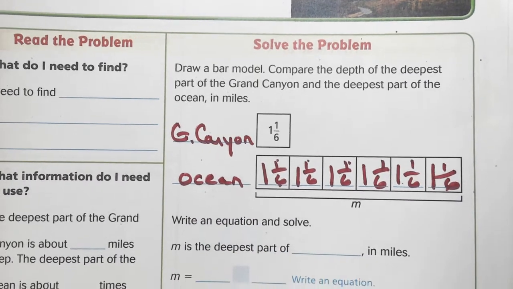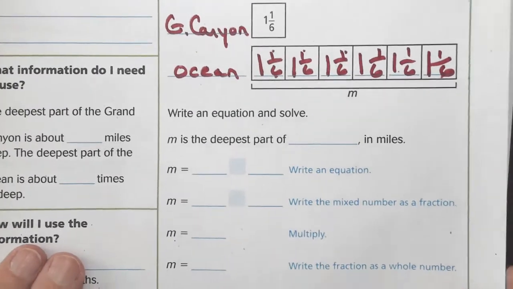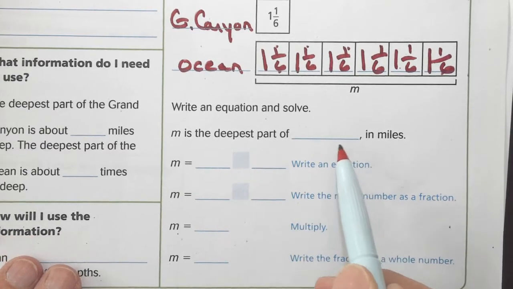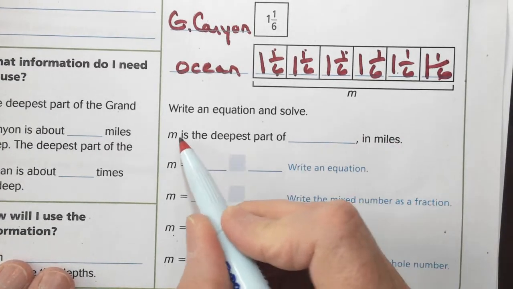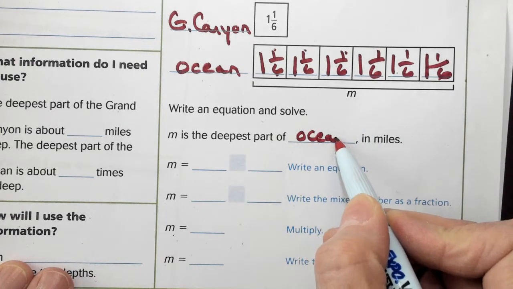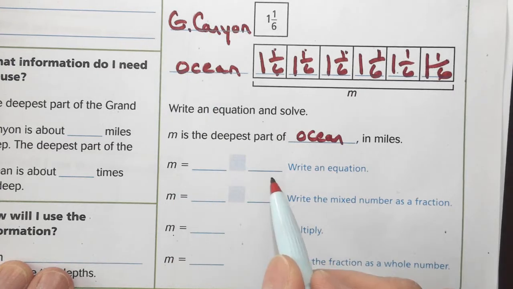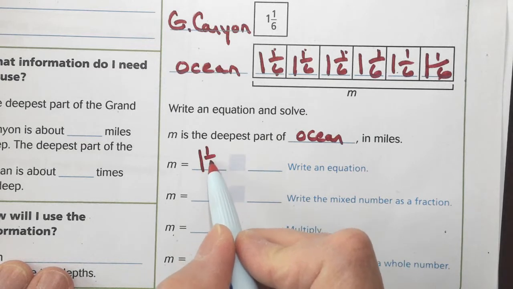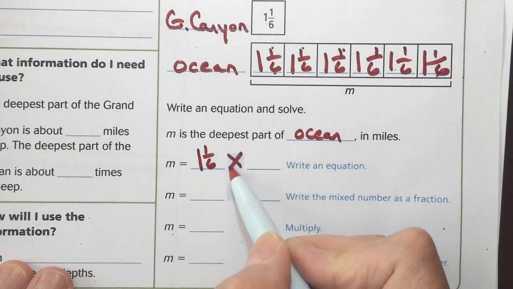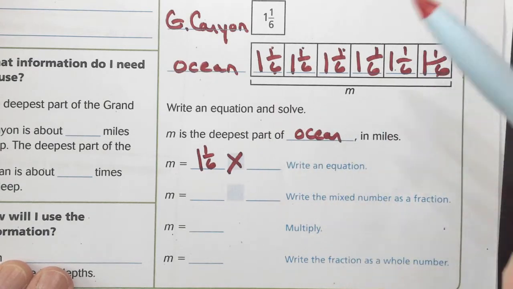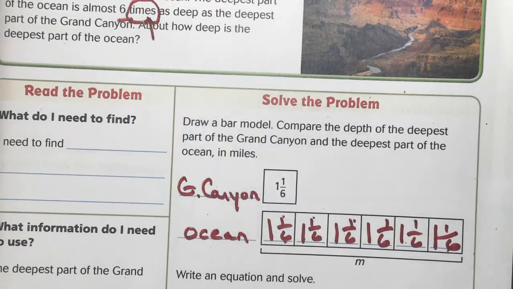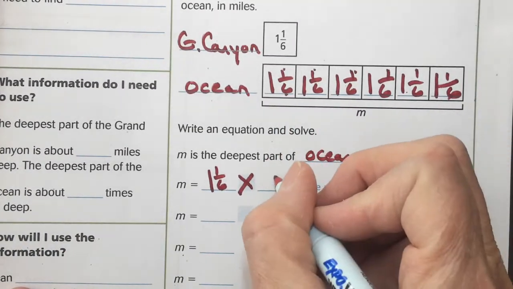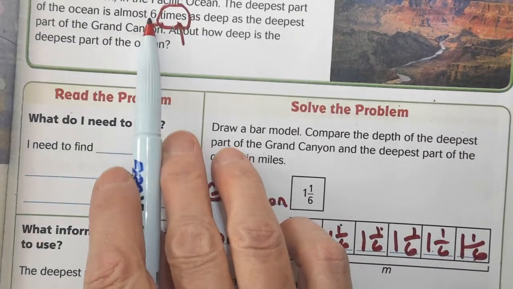Well, that has it all nice and drawn out, but it doesn't give our answer, so we need to find an equation. Let's skip this part. Well, I guess we'll fill it in. M just stands for the deepest part of the ocean again. Remember, this was the ocean. So we need an equation. M stands for 1 1/6, because that's what we started with, times. We said that there was a times problem because we saw that word right here, times. And we see that we have written it 6 times here, so it's times 6. That was the other number that we had in our problem.